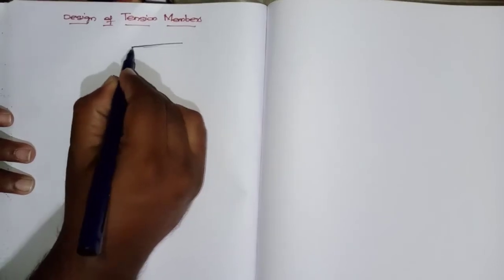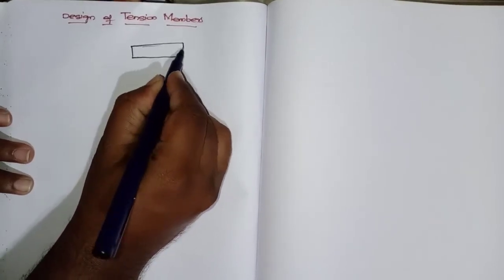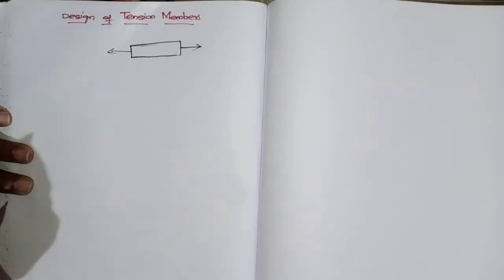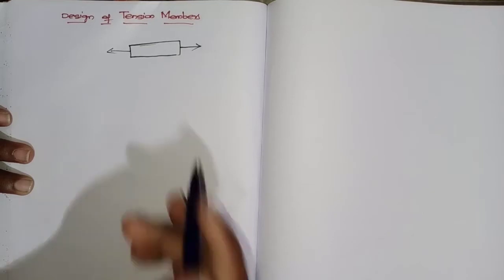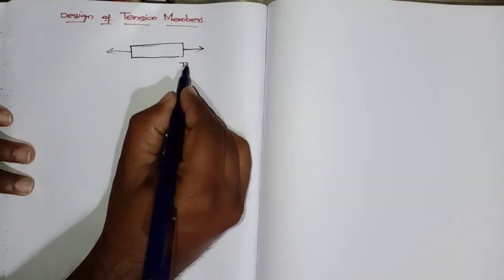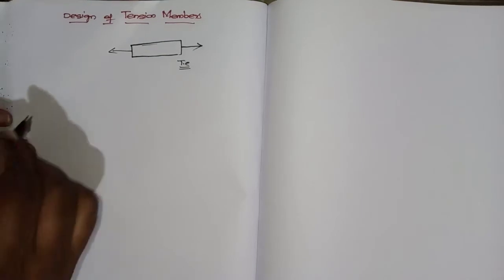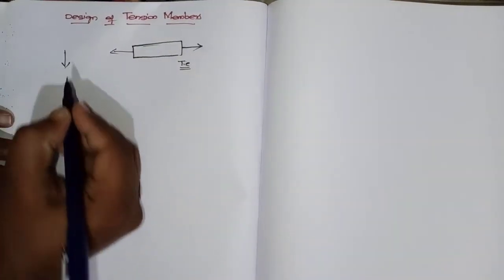Okay, tension member means what? A member which is purely carrying tensile load, tensile force, is called a tension member, which is also known as a tie member. Now, where can you see these tension members?